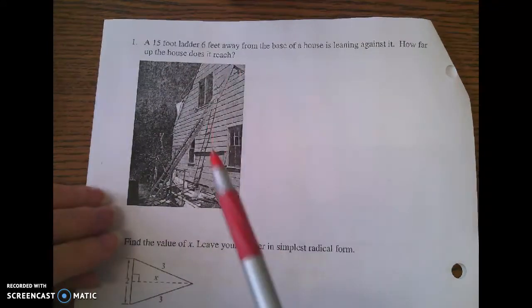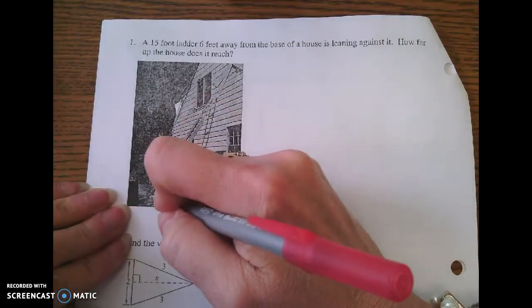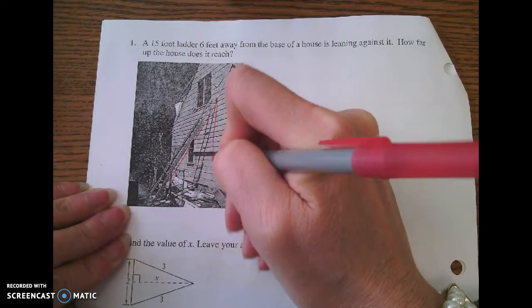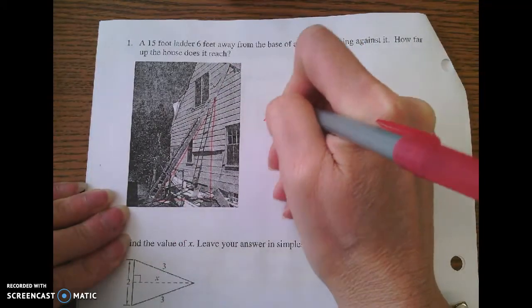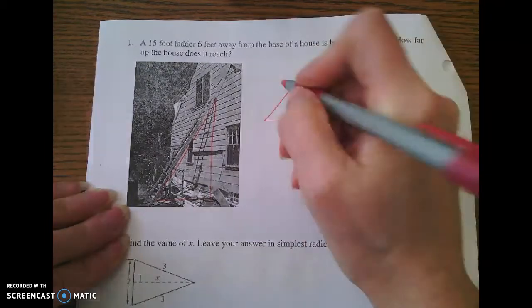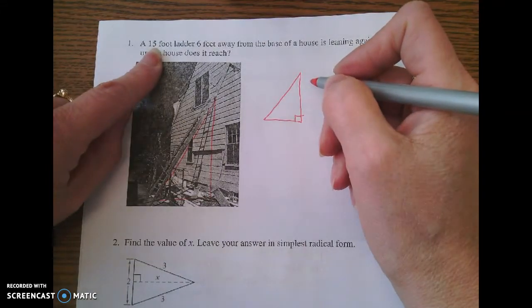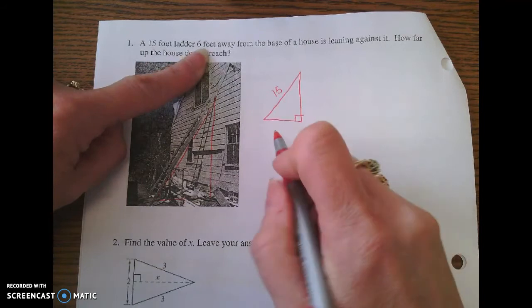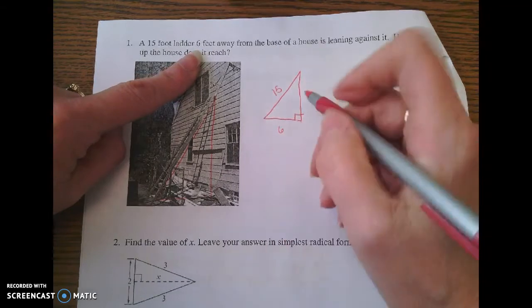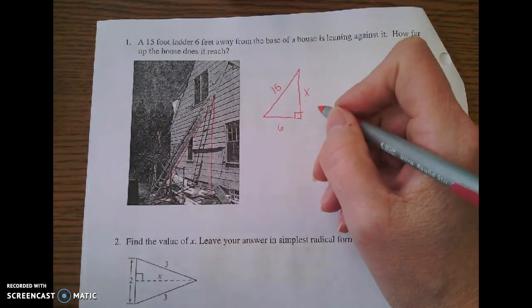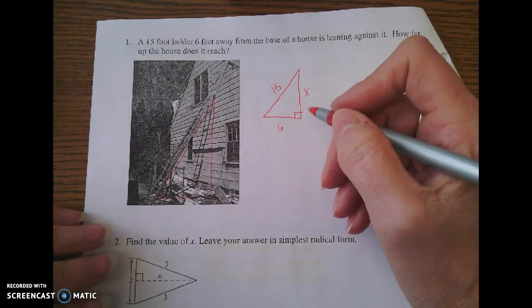So things like this, you got to train your brains to look for right angles and look for right triangles. So in the picture here, the ladder up against the house and then the distance away from the house makes a right triangle. So when you have a right triangle, if you have 2 lengths, you're always going to use the Pythagorean theorem. So the ladder's 15 feet, so that goes here, and it's 6 feet away from the base of the house. The house is standing up straight, so here's your 6 feet, and it wants to know how far up the house it's leaning. So again, anytime you have 2 sides of a right triangle, you're always going to use the Pythagorean theorem.